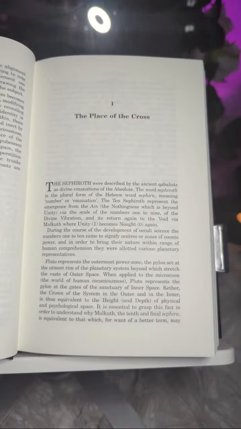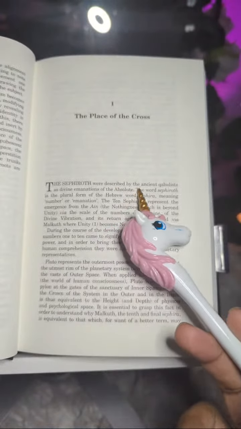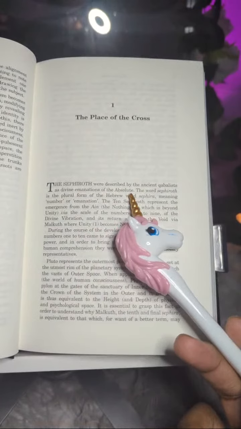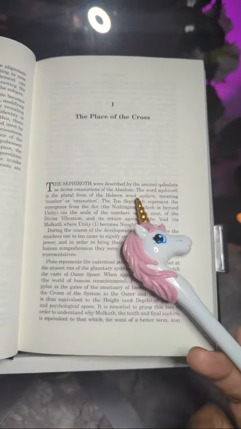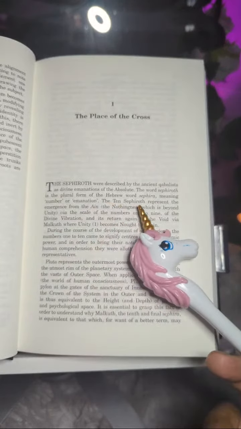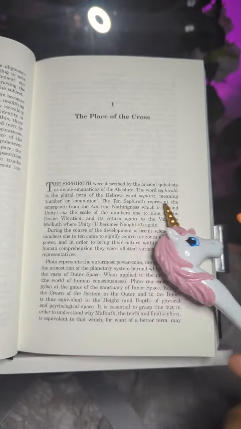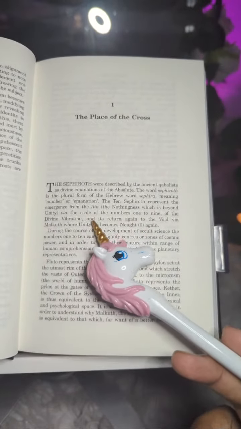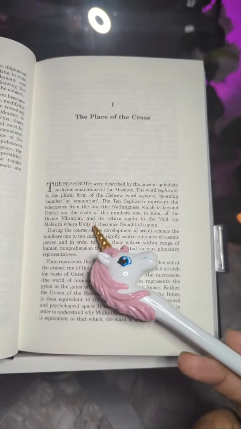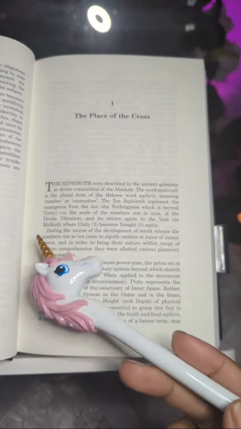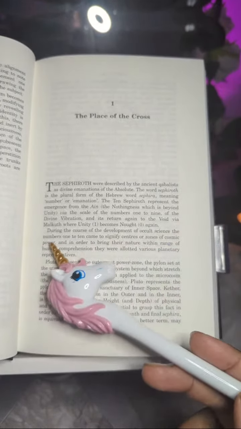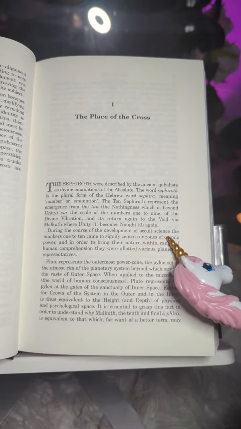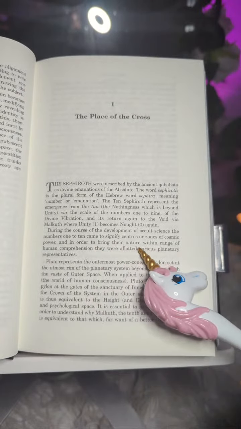Chapter 1, The Place of the Cross. The Sephiroth were described by the ancient Kabbalists as divine emanations of the Absolute. The word Sephiroth is the plural form of the Hebrew word Sephirah, meaning number or emanation. The 10 Sephiroth represent the emergence from the Ein, the nothingness which is beyond unity, via the scale of the numbers 1 to 9 of the divine vibration, and its return again to the void via Malkuth, where unity, 1, becomes naught, 0, again. During the course of the development of occult science, the numbers 1 to 10 came to signify centers or zones of cosmic power, and in order to bring their nature within range of human comprehension, they were allotted various planetary representatives.